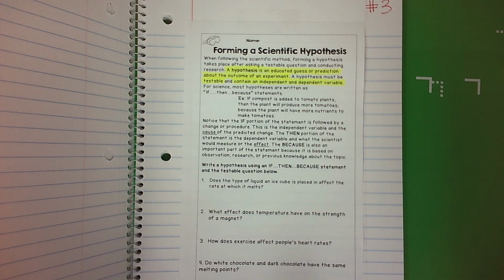Notice that the if portion of the statement is followed by a change or procedure. This is the independent variable and the cause of the predicted change. So remember, the independent variable causes the change. The then portion of the statement is the dependent variable and what the scientist would measure or the effect of the change. The because is also the important part of the statement because it is based on observations, research, or previous knowledge about the topic. So let's go through these examples.